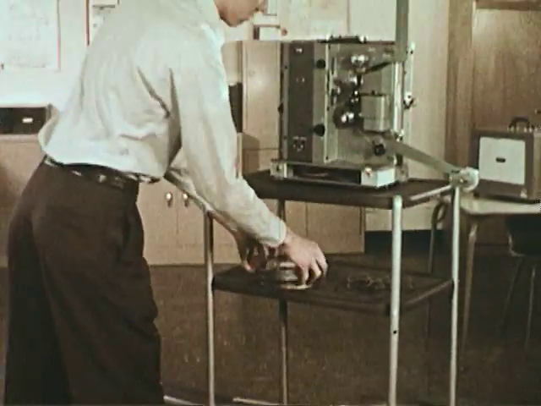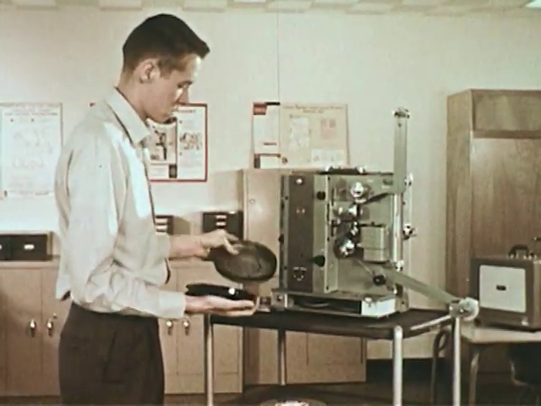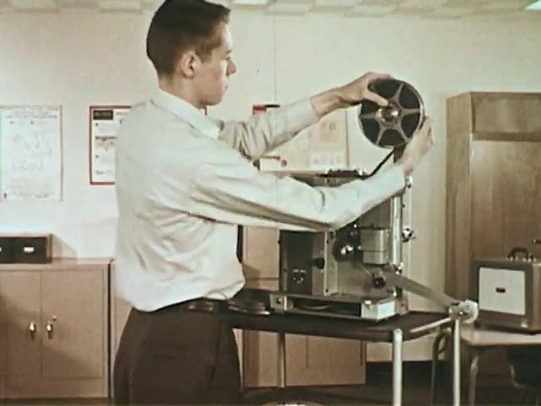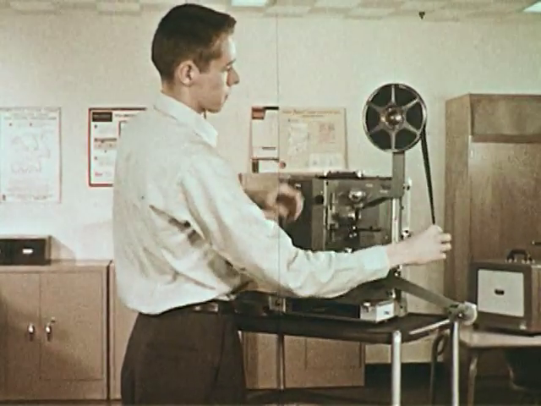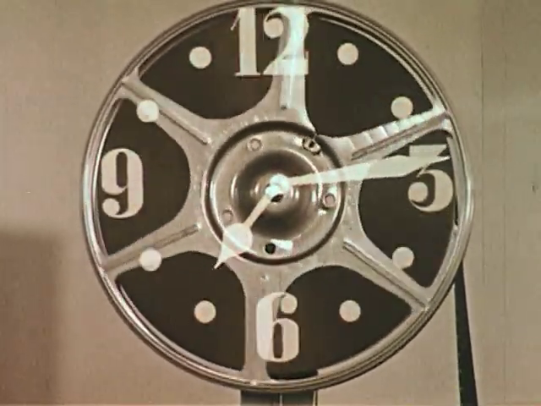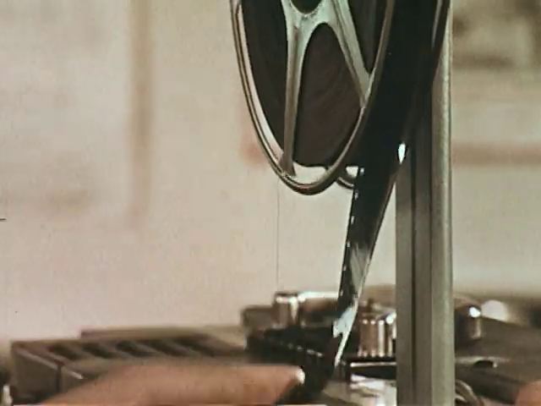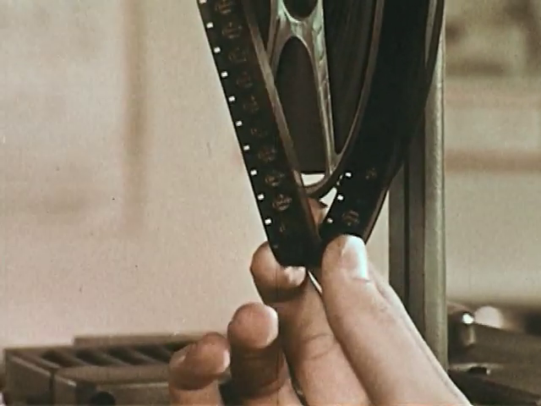It's always a good idea to check the film before taking it to the room where it will be shown. One way to do this is by placing the reel on the projector. If the film is mounted on the reel properly, it should fit on the arm so that it runs clockwise. When held in this position, the title should read correctly.